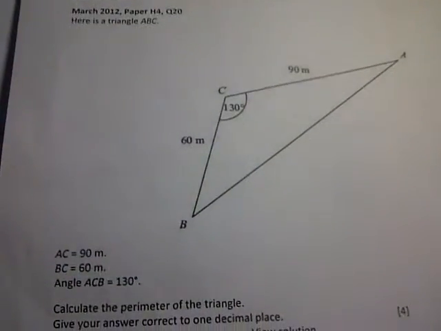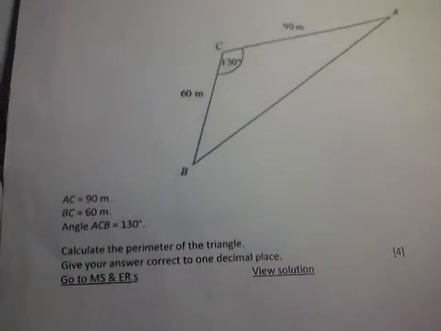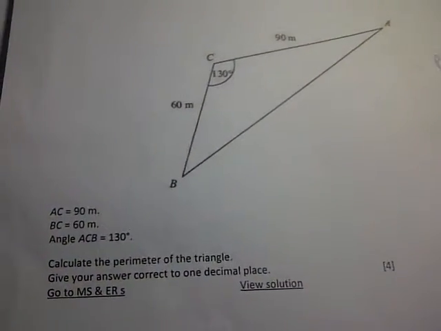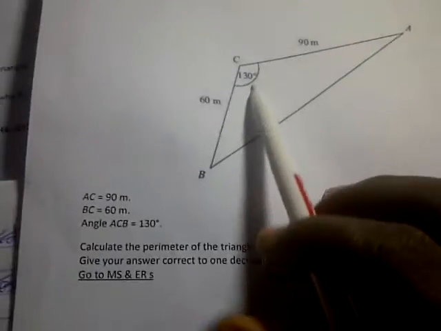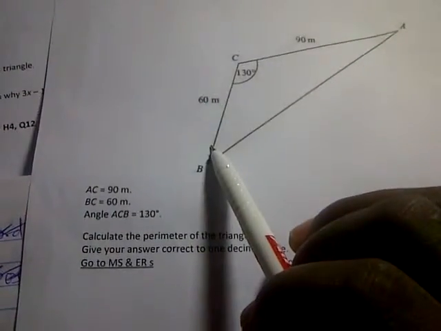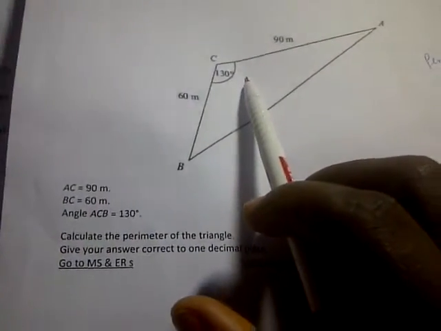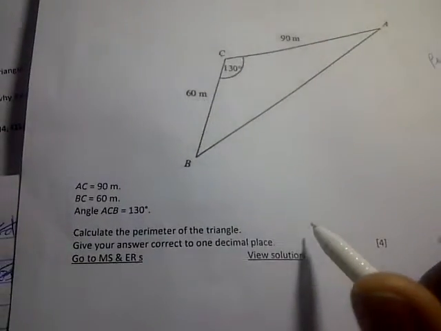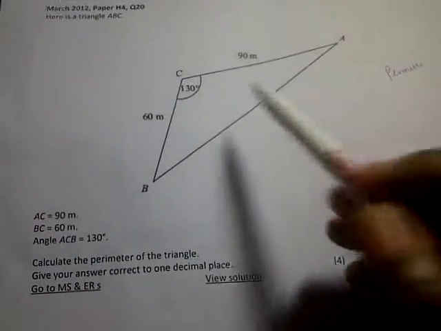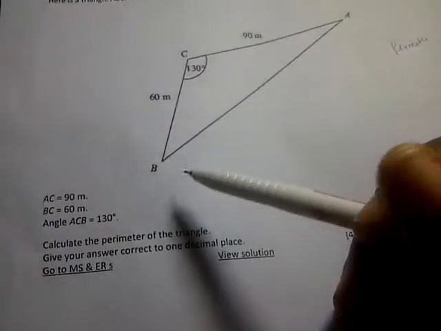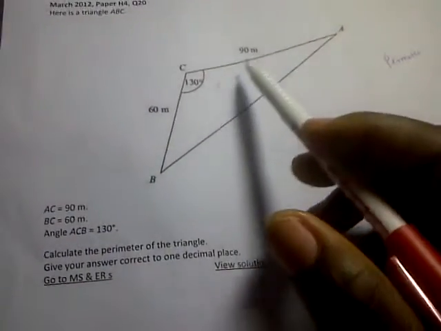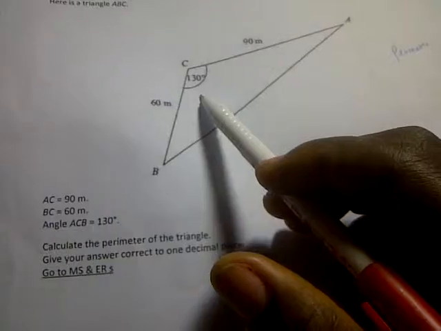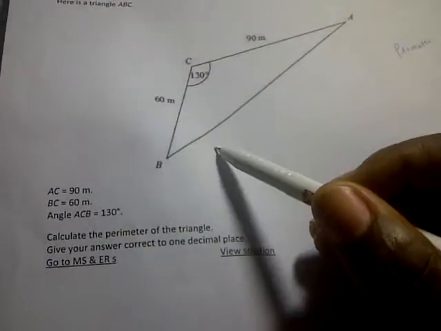Now we're told that here is a triangle ABC. AC is 90 meters, that's here. BC is 60 meters, and angle ACB is 130 degrees. Calculate the perimeter of the triangle. Give your answer correct to one decimal place. The first one, we're just given a triangle and told to add all the sides. But this one, we're given two sides and one angle, and we're asked to find this side first before we calculate the perimeter.